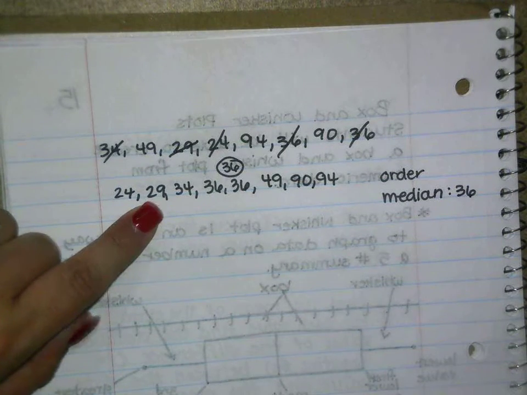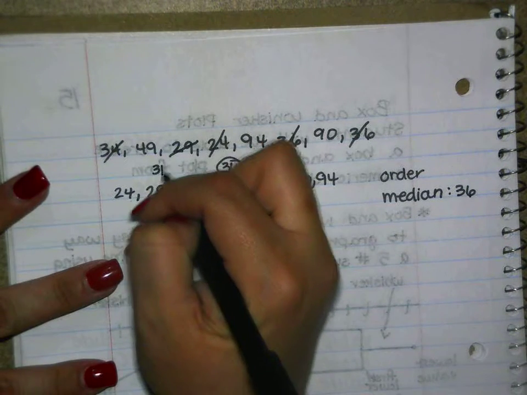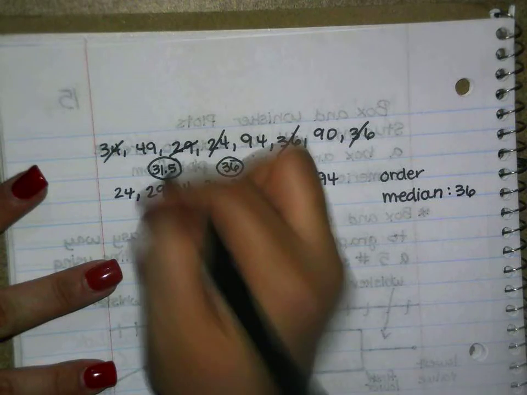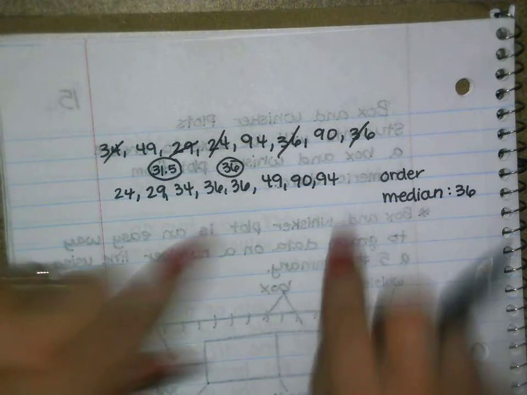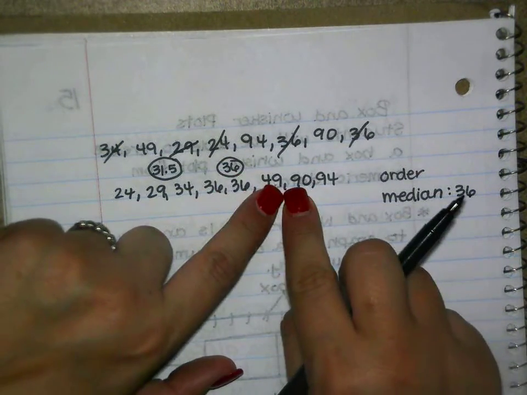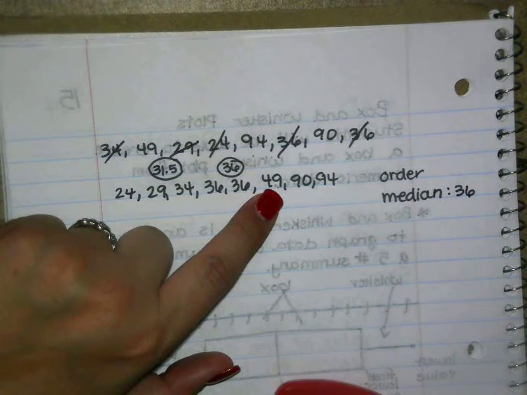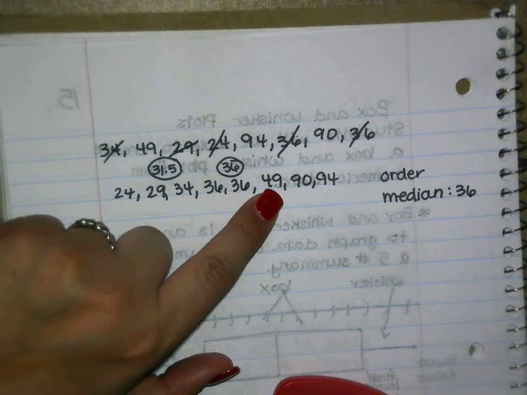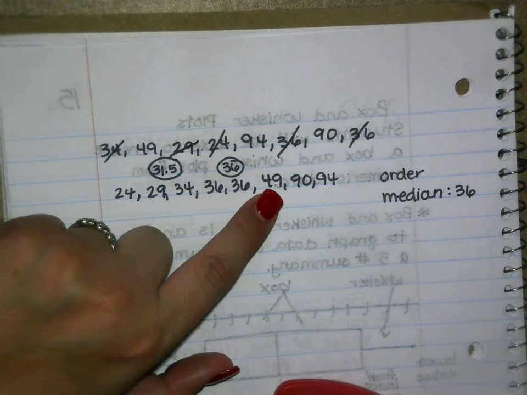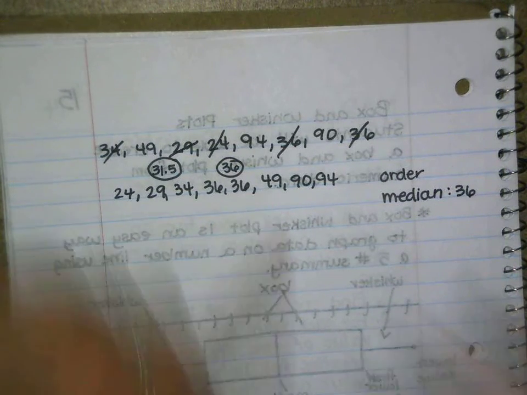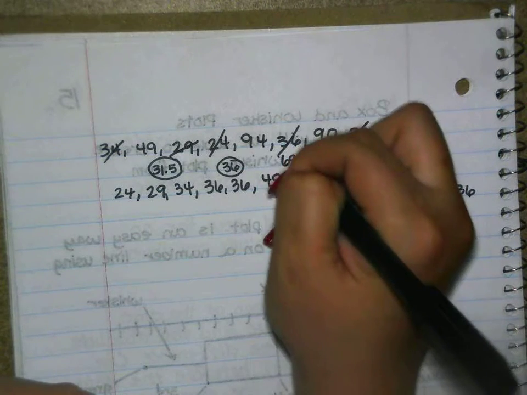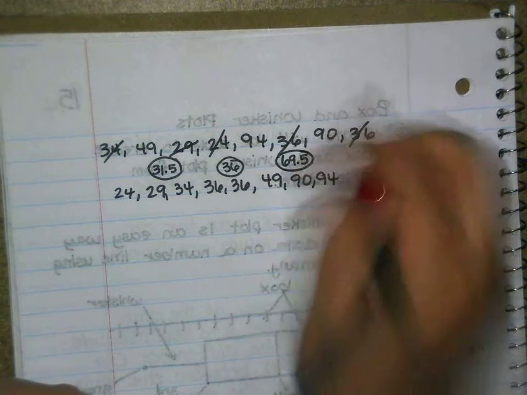And then we're going to average these two here because they're the middle points in the third quartile. 49 plus 90 is 139, divided by 2 is 69.5. So that is the upper quartile. Then our highest point is 94 and our lowest point is 24.